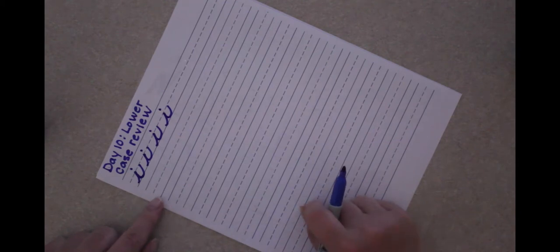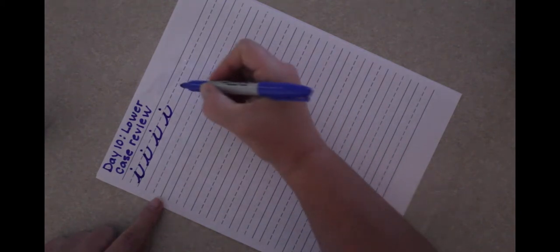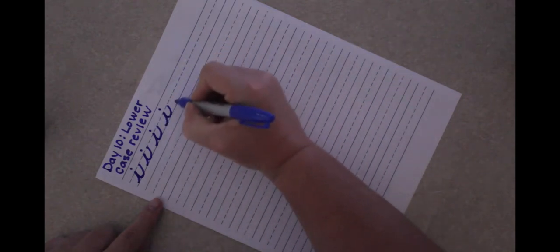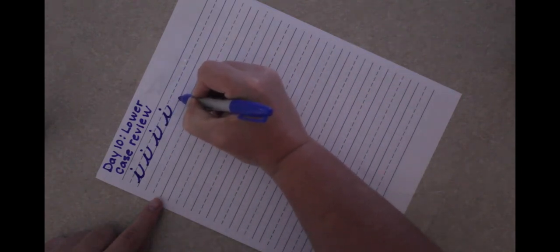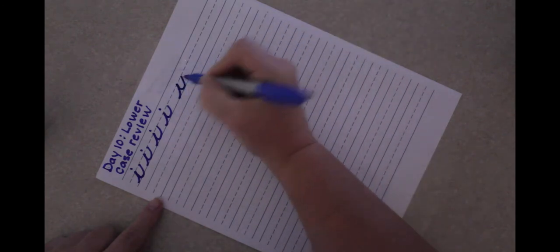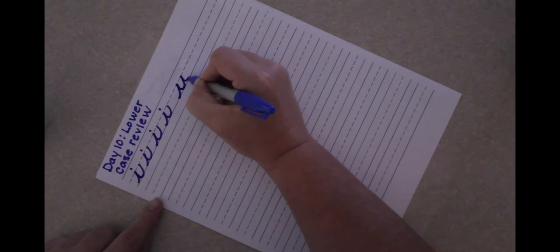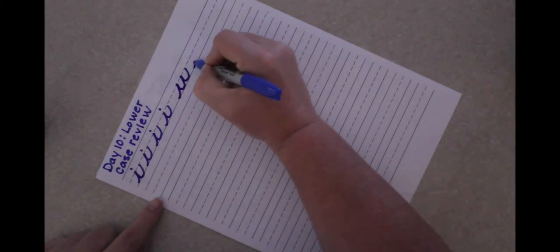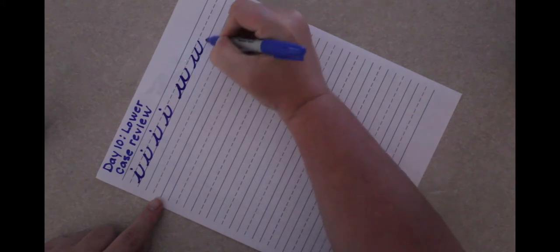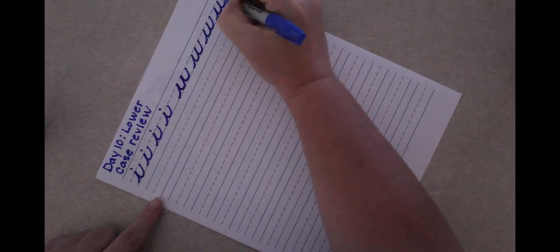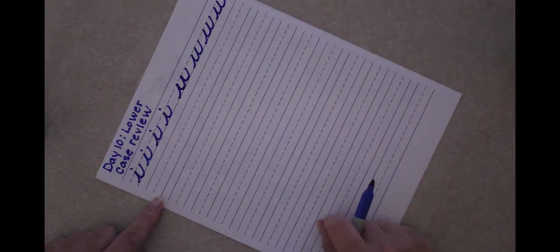Okay, next we learned the lowercase u. I'm just going to stay here on this same line to save paper. The lowercase u looks very similar to the lowercase i. You come up, touch the dotted line, back down, up, but then one more time, just like that. So that's our lowercase u. You can pause this video and practice about 4 lowercase u's.